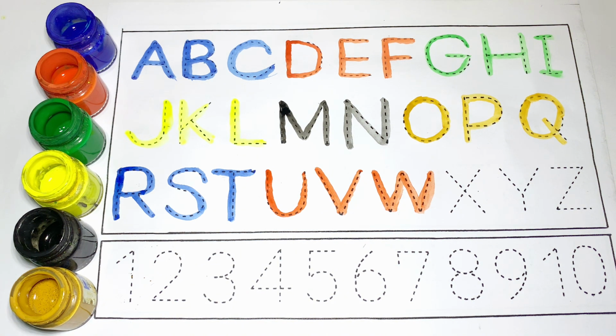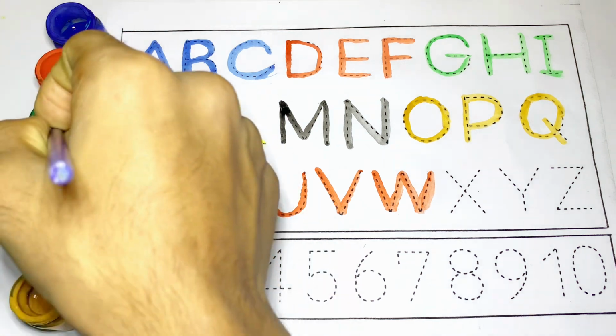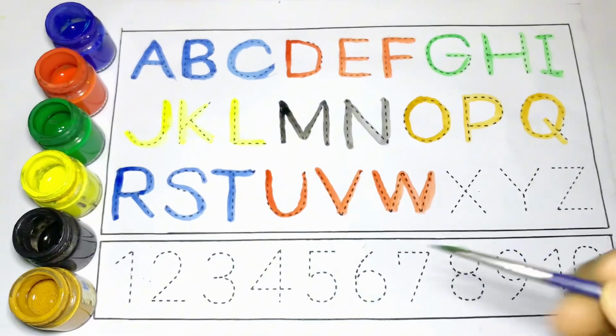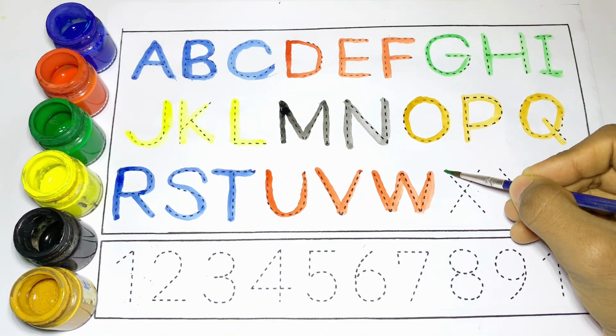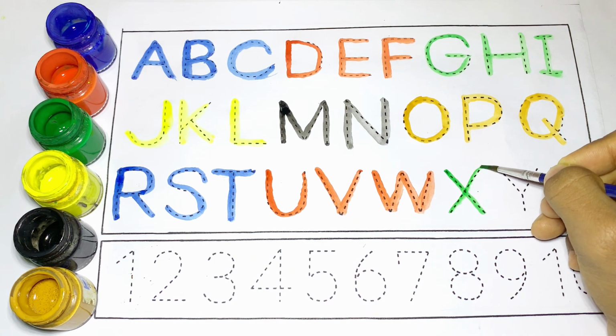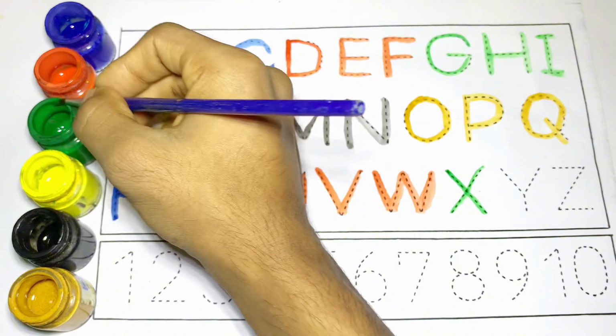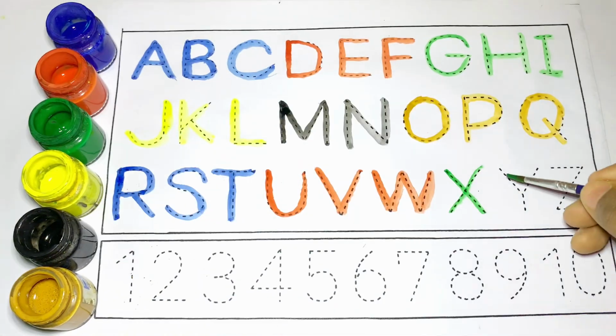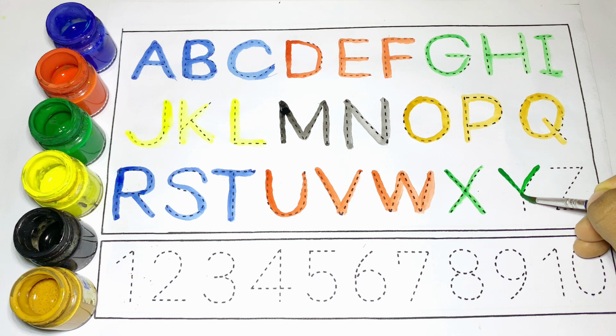The alphabets of X, and use green color. Kids again use green color and draw Y. Y for yak. Z. Z for zebra. Z for zoo.